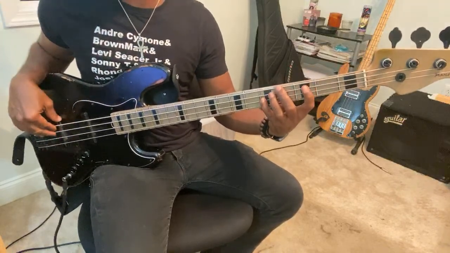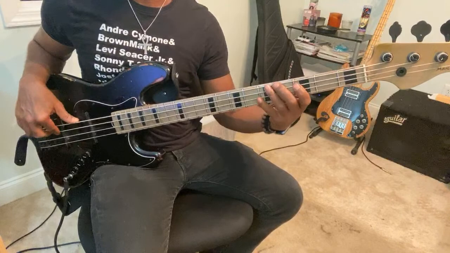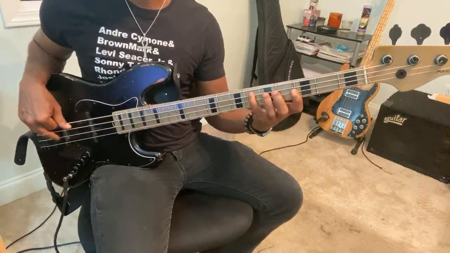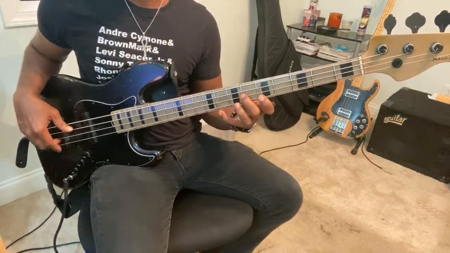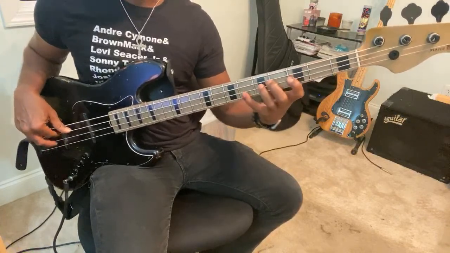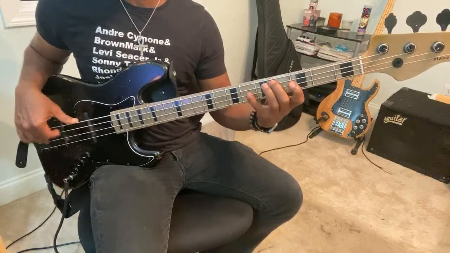And just go up again. Still going down the scale, but we're going up the arpeggios.